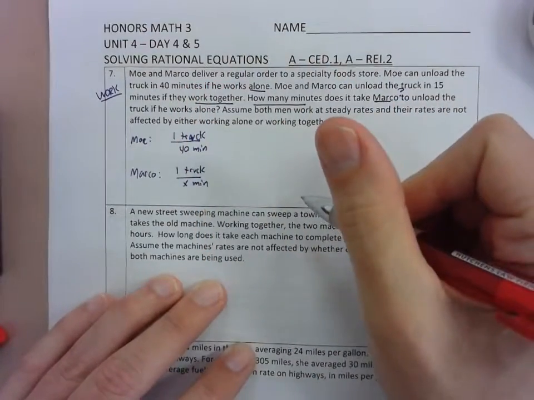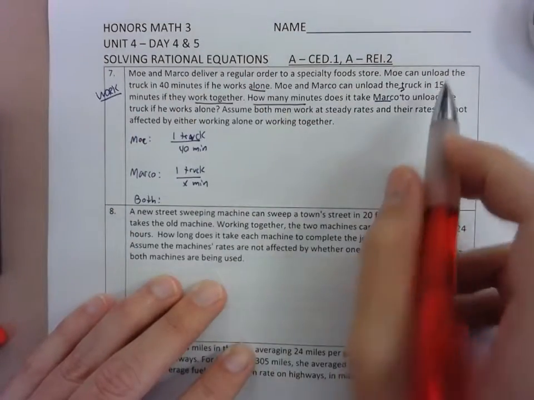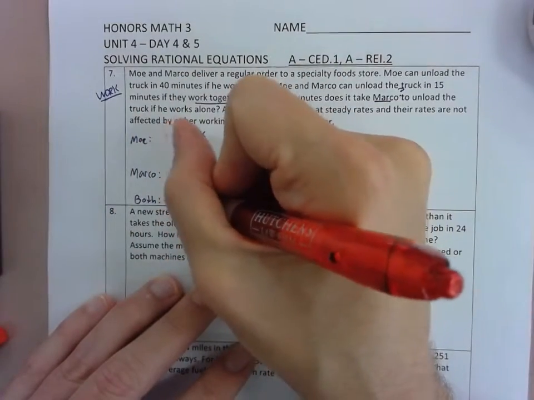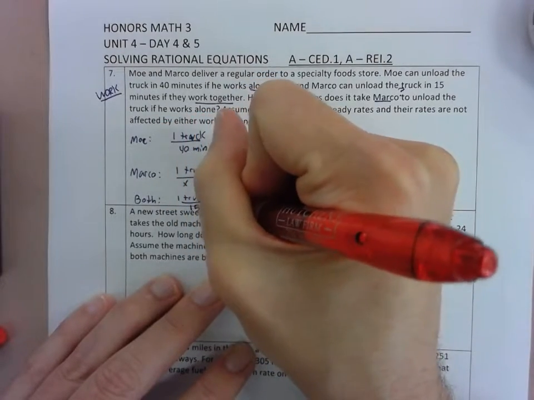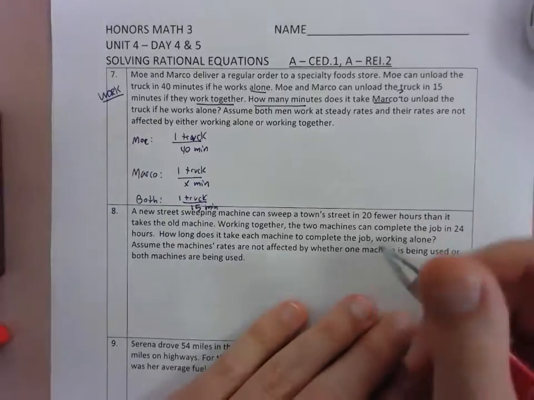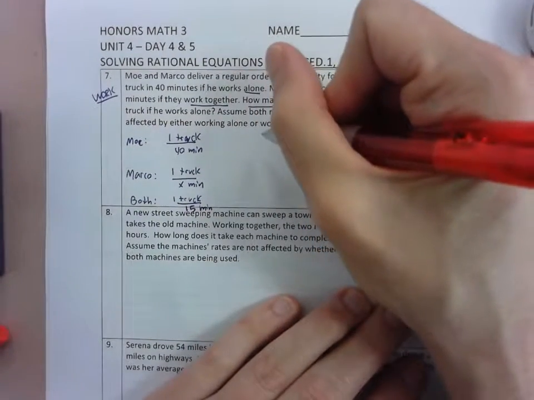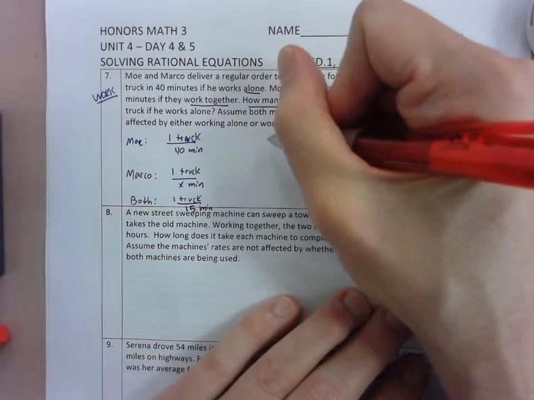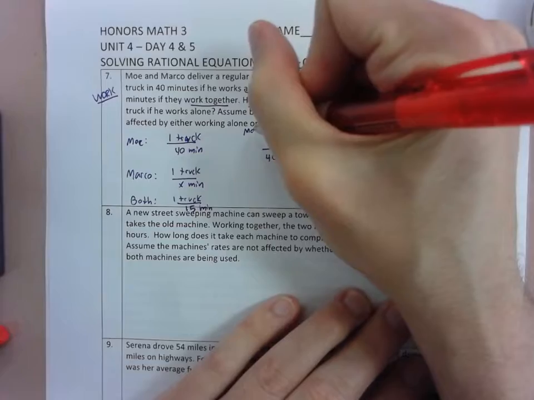What we do know is that both of them can do it in 15 minutes. So they can do one truck in 15 minutes. So we're actually going to set up an equation that looks like this. We're going to do Mo, his one truck in 40 minutes. This is Mo.